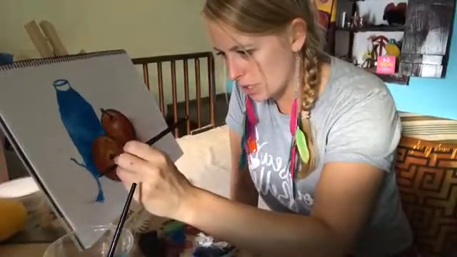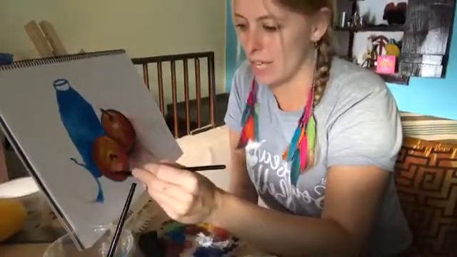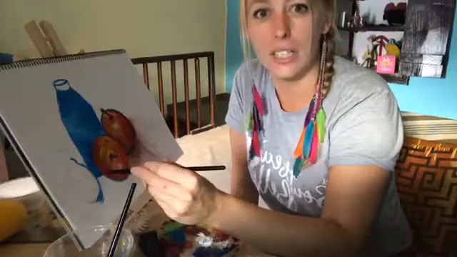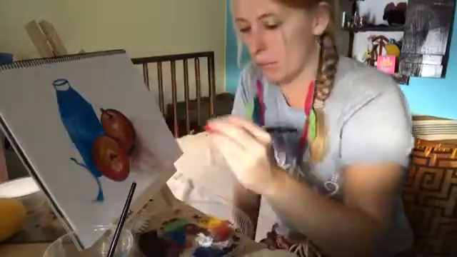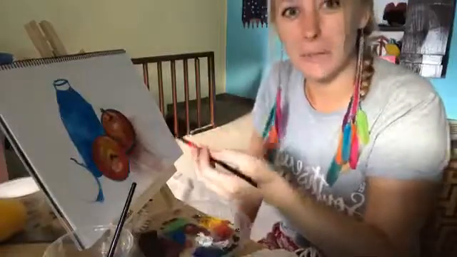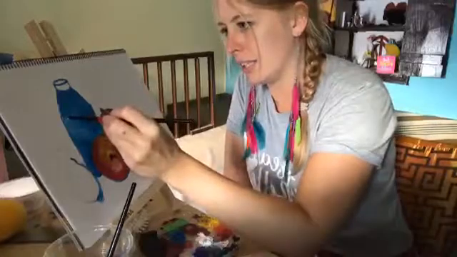I just want to make sure this is curved down the bottom, because if you flatten any of this detail, like there, can you see that? If you try and flatten that, the whole shape will go flat. So there you go, you can see it's coming together. I've got my basic blue, so let's get some highlight in there.